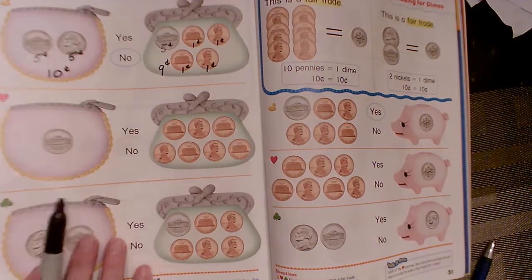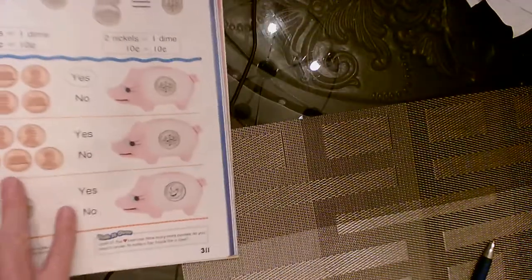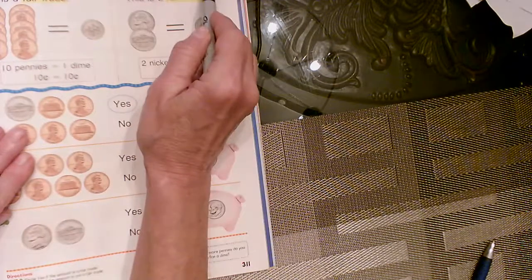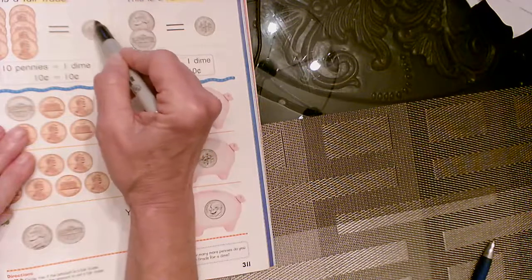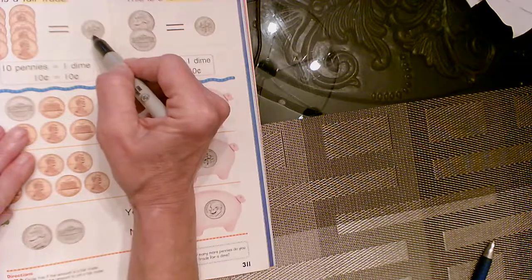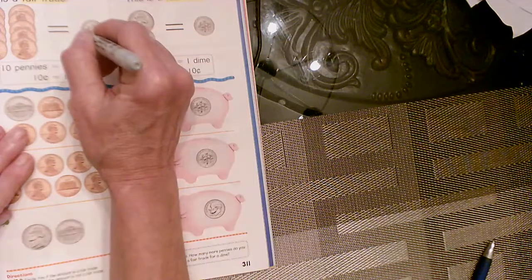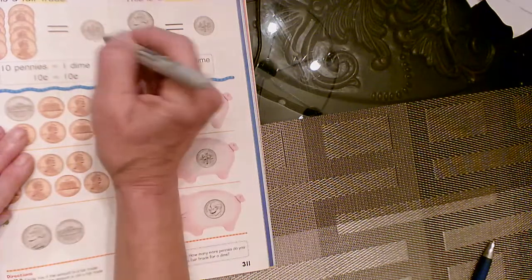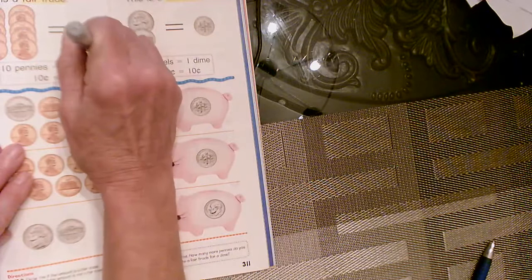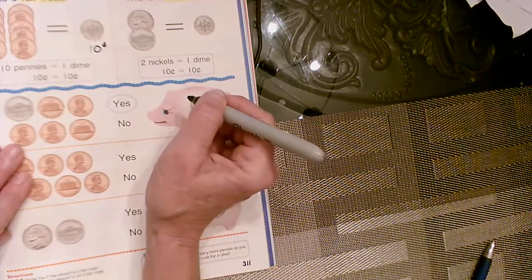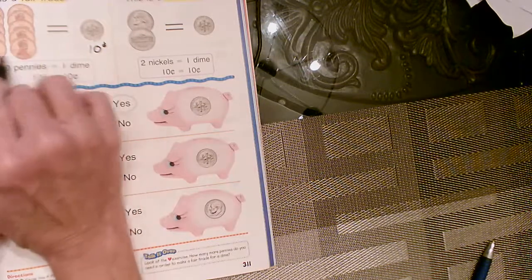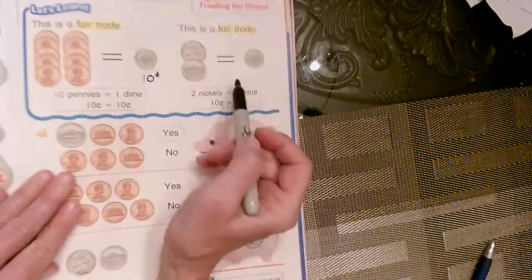Now let's go over here and compare it to a dime, trading for dimes. We know that the smaller, thinner coin is 10 cents. It says on the back, 1 dime. So a dime is worth 10 cents. Let's see if we have the same amount here.